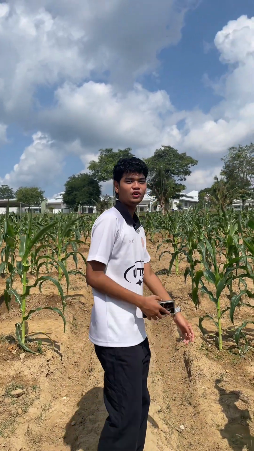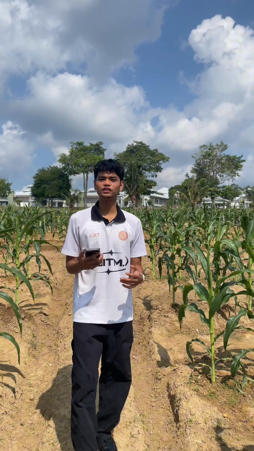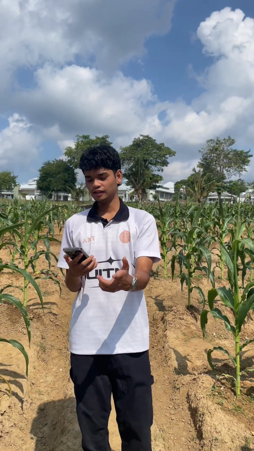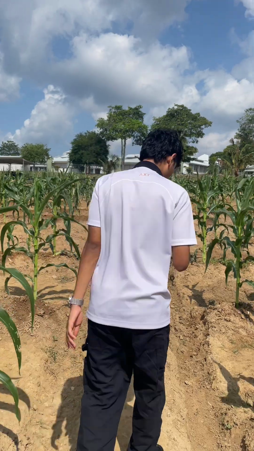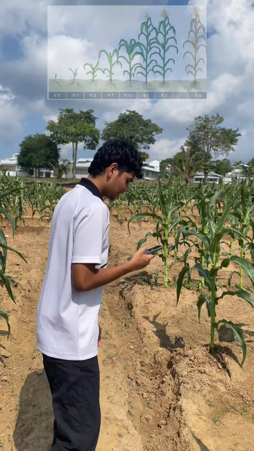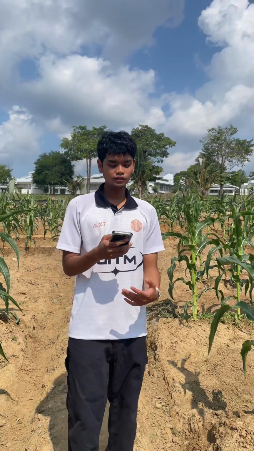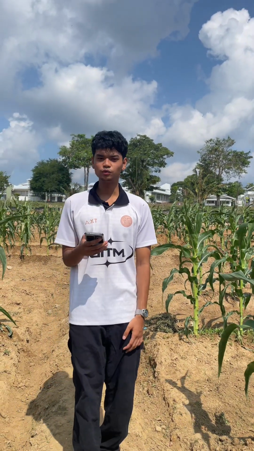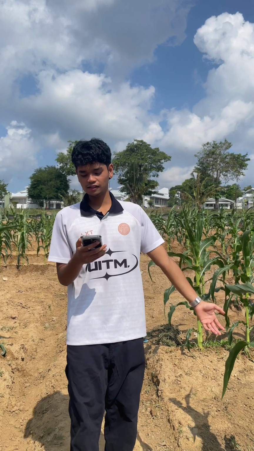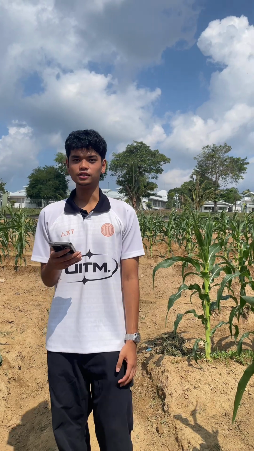Next, we have phenology. Phenology refers to the growth and development stages of the crop. The first stage is germination, where the seed sprouts and the seedling emerges from the soil. Next is the vegetative stage, during which leaves, roots and stem develop rapidly. The reproductive stage begins with tasseling and silking. Pollination occurs when pollen from the tassel reaches the silks of the female flowers.